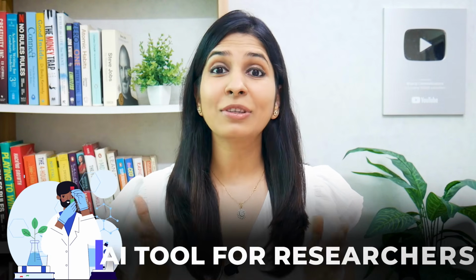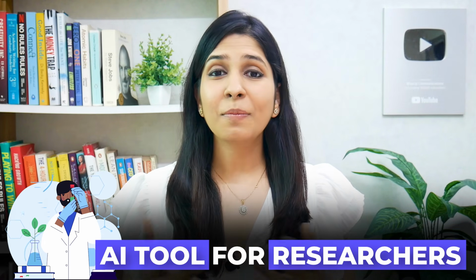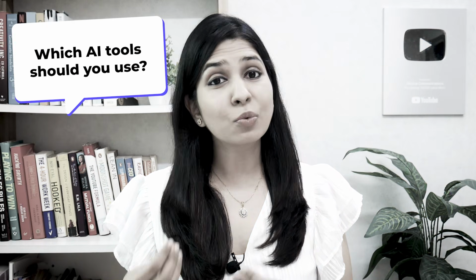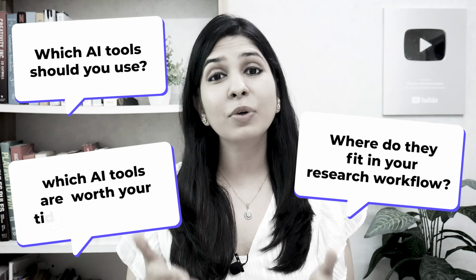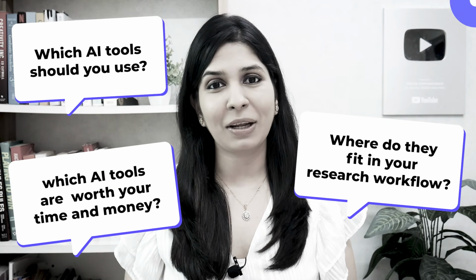Everyone is talking about AI tools for researchers, but most of us still don't know where to begin. Which AI tools should you use? Where do they fit in your research workflow? And which AI tools are worth your time and money?